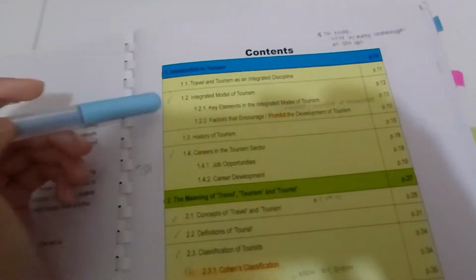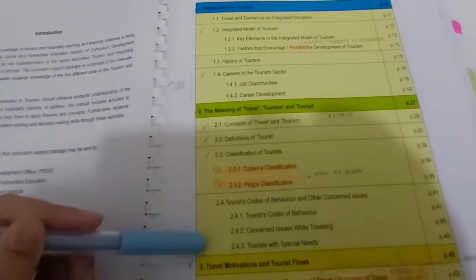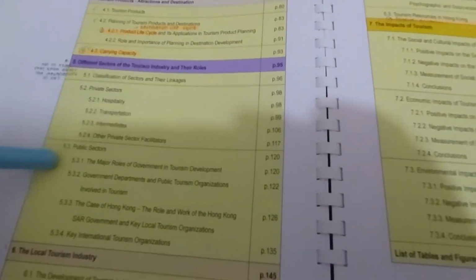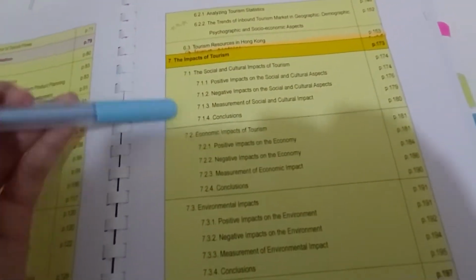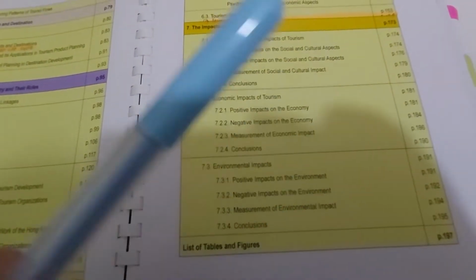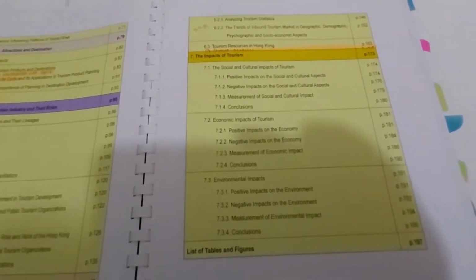So as you can see, in total, this is the first section, and this is the second section, this is the third section, and then we've got the fourth section, the fifth section, the sixth one, and the seventh one. So this lets us know that there'll be 7 sections in the book, and we have to make sure we understand all the 7 sections so that we'll be able to tackle our exam paper.